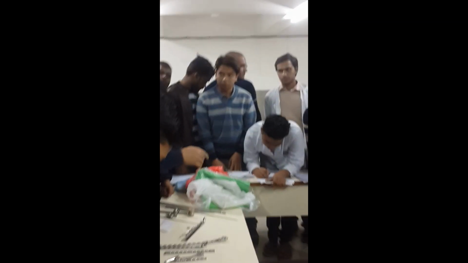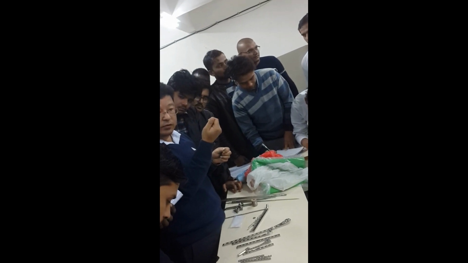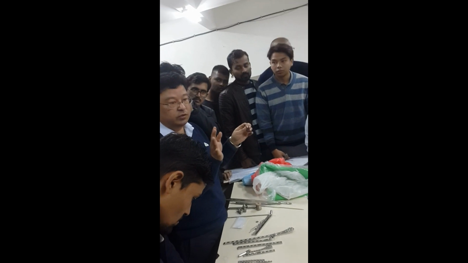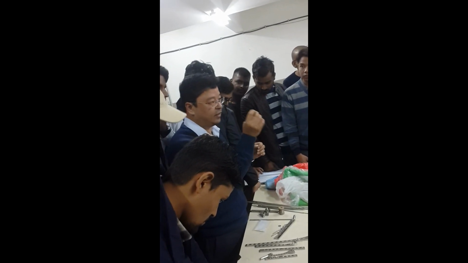Scaphoid and any intra-articular fracture. The concept is, this is a joint, one bone here, and there is a fracture here. You put this screw, you have to put it inside the bone. Once it goes in, for lifelong you're not going to take it out. For intra-articular fracture and scaphoid.